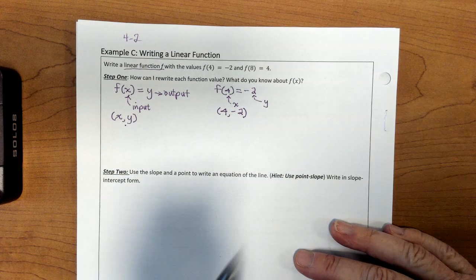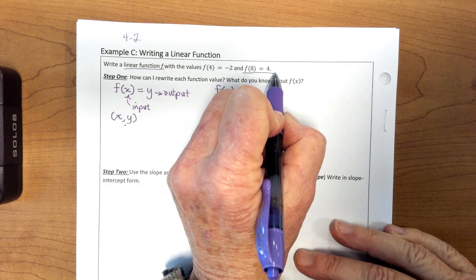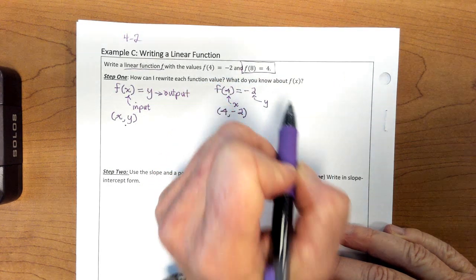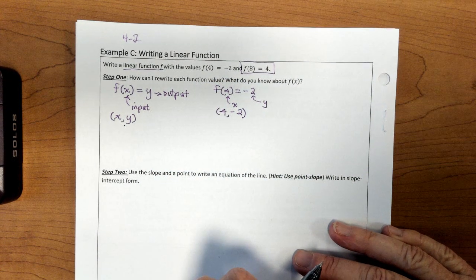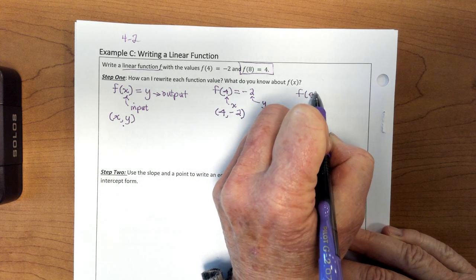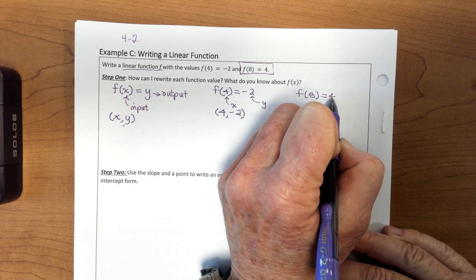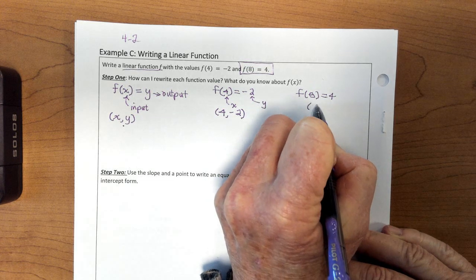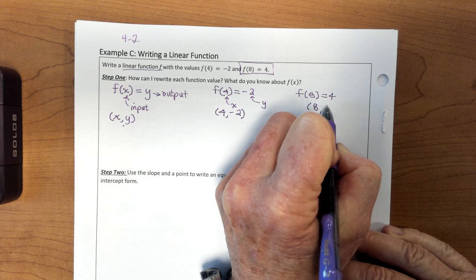Thus, I can write this f of 8 is equal to 4 as the following. I can write f of 8 is equal to 4. Therefore, I can write the ordered pair of (8, 4).